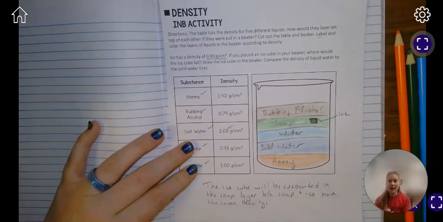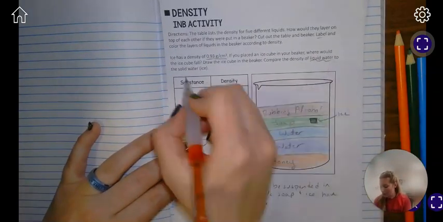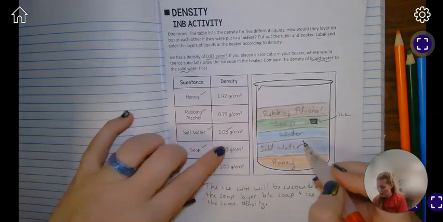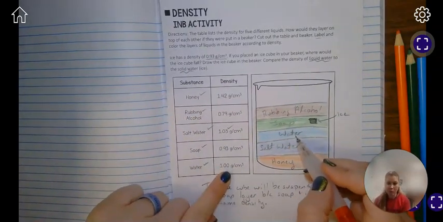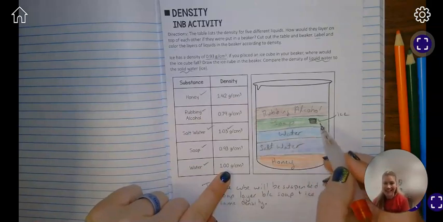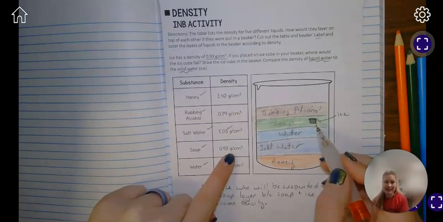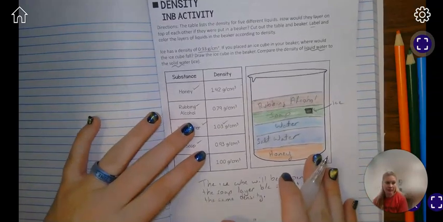Now, comparing liquid water to solid water, we see liquid water has a density of 1, whereas the ice had a density of 0.93.